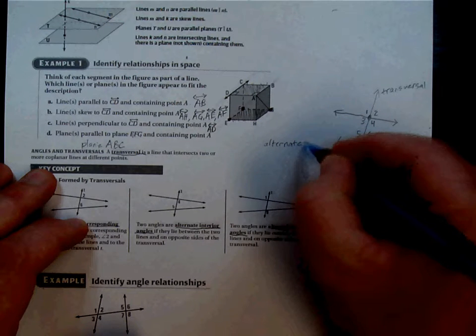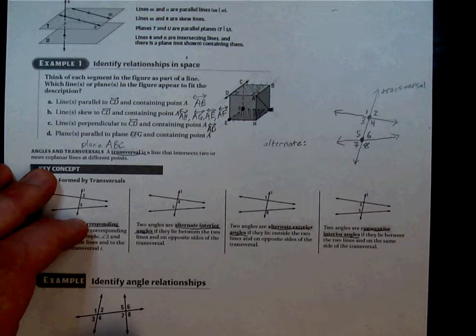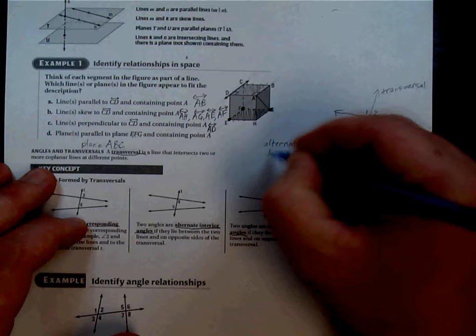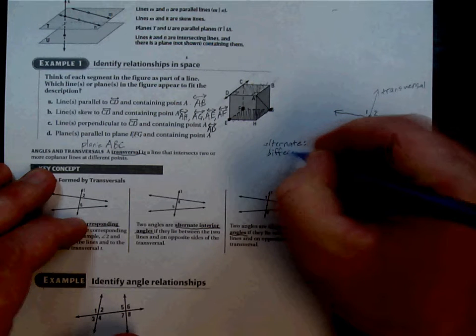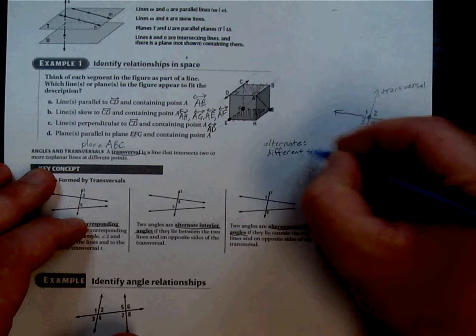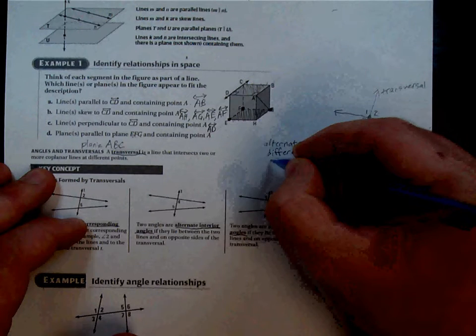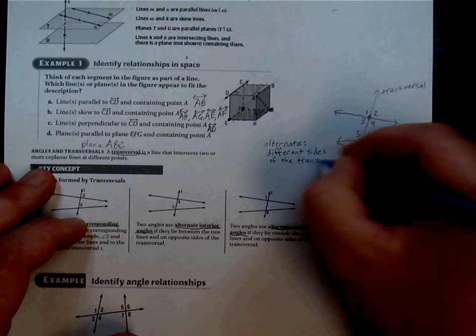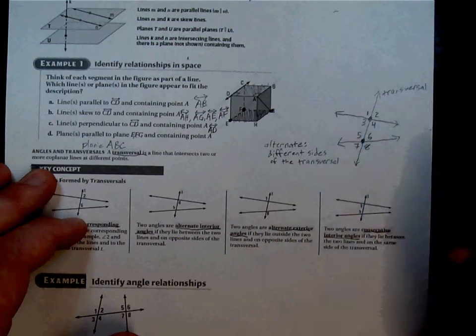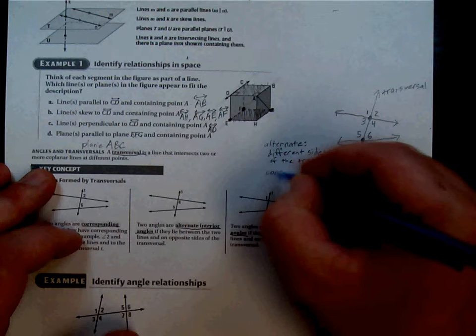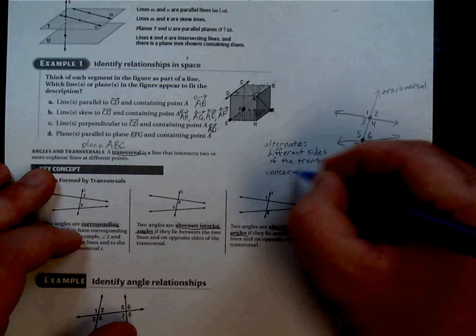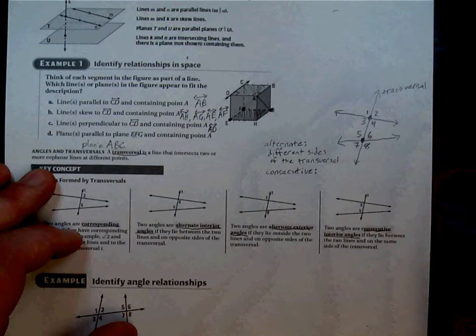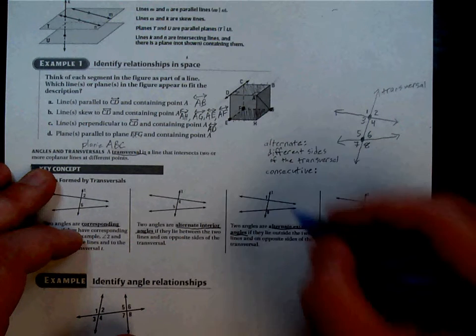So if we see alternate, it just means different sides of the transversal. Maybe to the left and to the right, or top and bottom, but different sides of the transversal is what that's going to mean, or alternating sides. Consecutive, we only see that in the last one, but consecutive is going to be same side of the transversal.